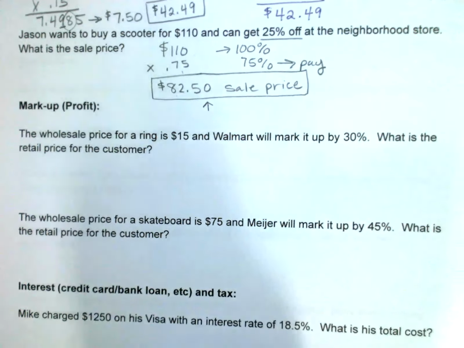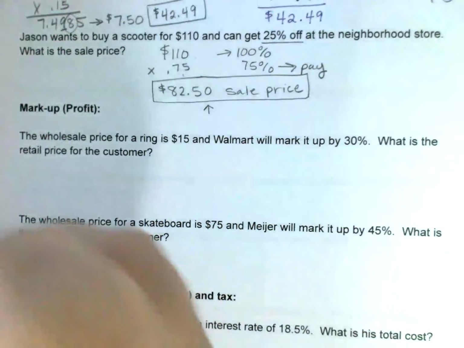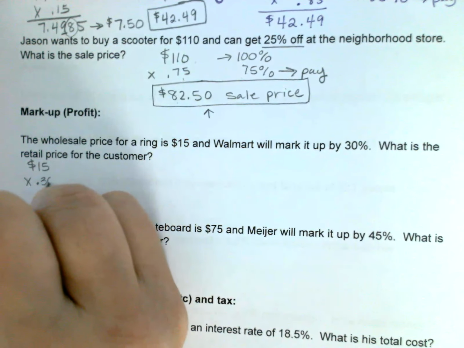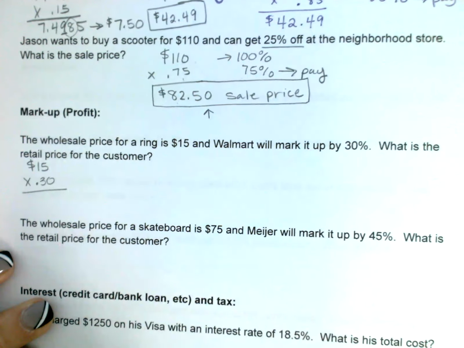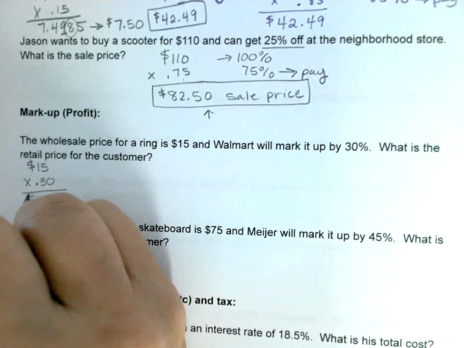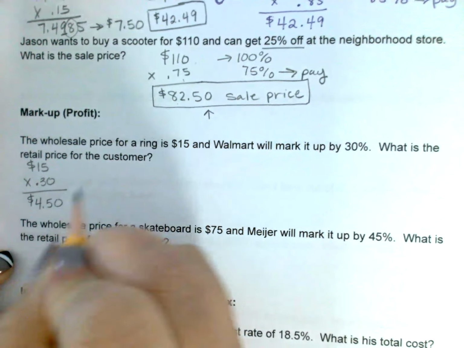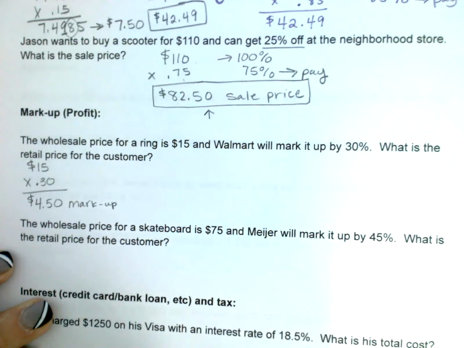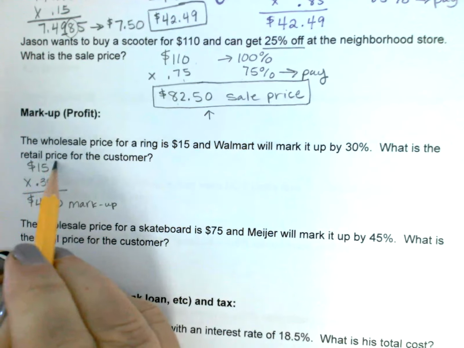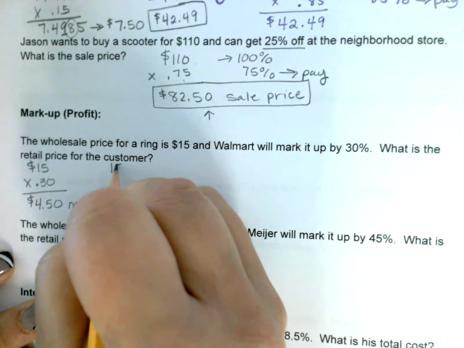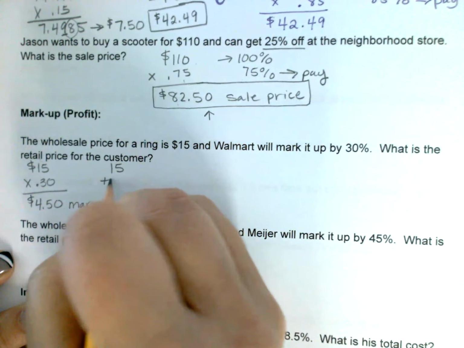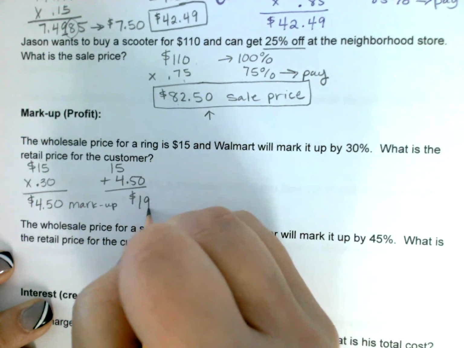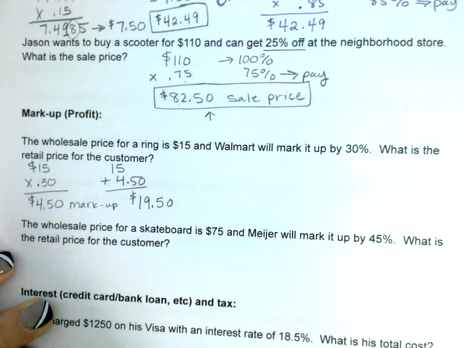Okay, so let's think about this. There's again a couple ways we can do this. Well, if Walmart pays $15 and they're going to mark it up 30%, we have to take 15 times 30% or 0.3, and it would be $4.50 in their markup. And that's okay, that's allowed. But that isn't the answer. The answer is, what is the retail price for the customer? So $15 is what Walmart paid, plus the markup of $4.50. The retail price would be $19.50 for the customer.